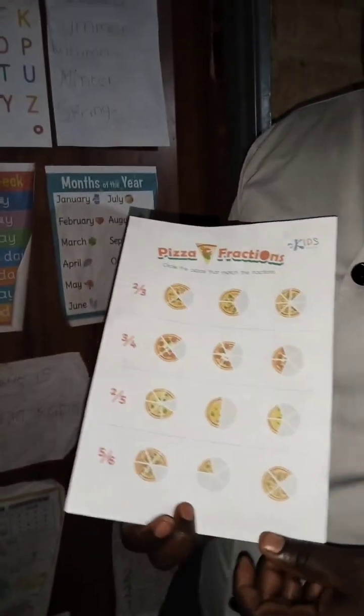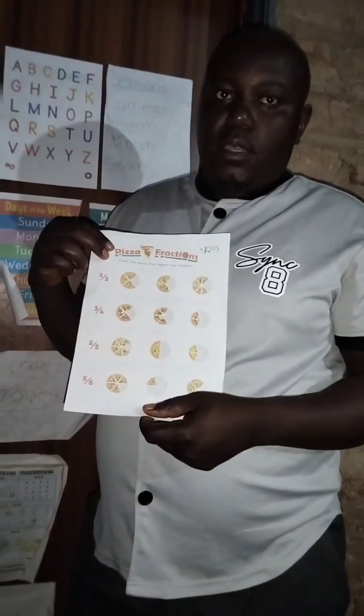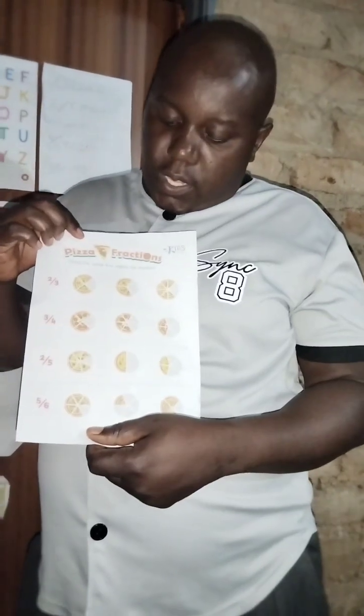This tool promotes hands-on engagement. This tool promotes student engagement by tangible hands-on learning. Instead of just abstract numbers on a page, students can visualize and manipulate.